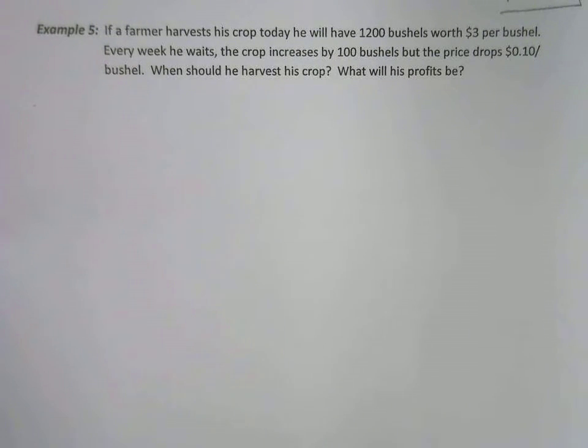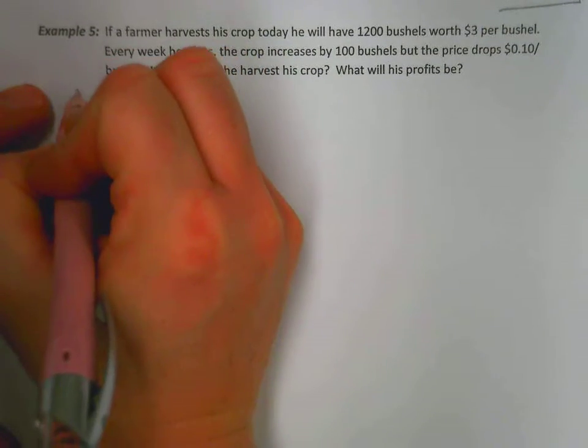So this is a gamble that every farmer is going to take every year when he goes to harvest his crops. When is the most profitable time to harvest it, in order to make the most amount of money? So this is a revenue question. So let's talk about revenue.